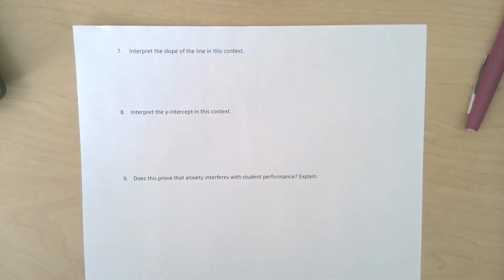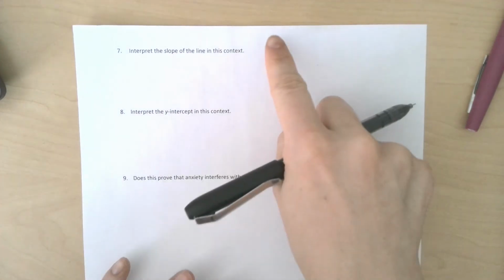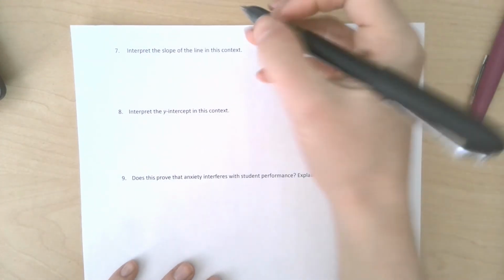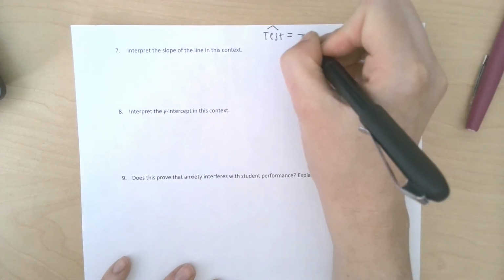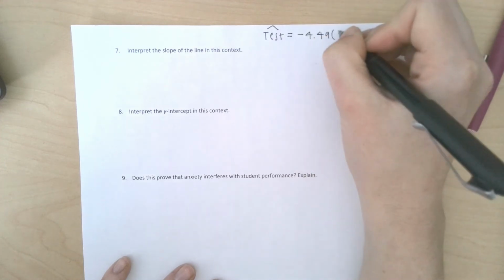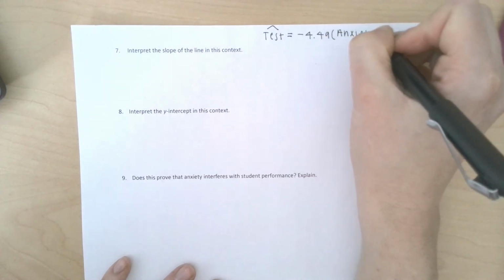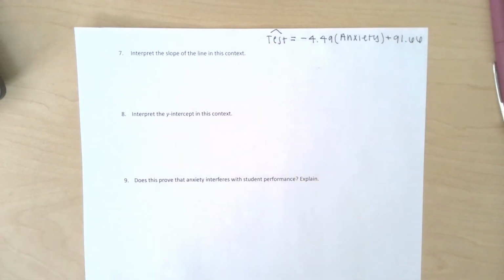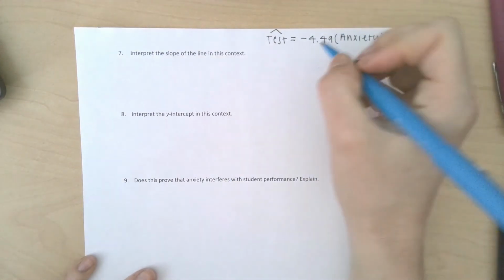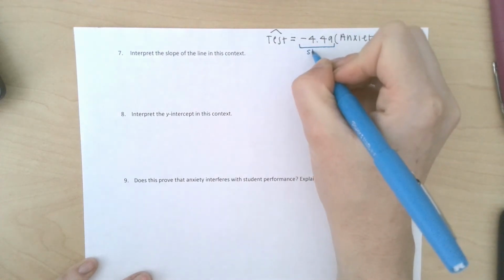All right, number 7 says interpret the slope of the line in this context. I'm going to just quickly jot down the line of best fit again. So we had our test score that we were predicting: negative 4.49 times the anxiety level plus 91.66. The slope of your equation is always the number that is next to the x variable. So in this case, this negative 4.49 is my slope.